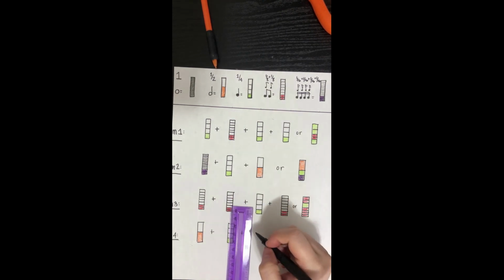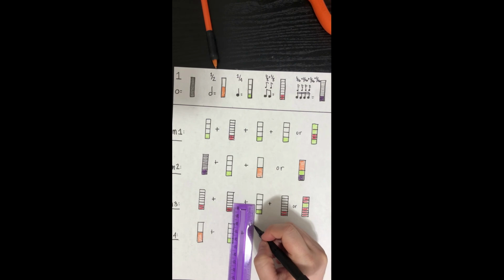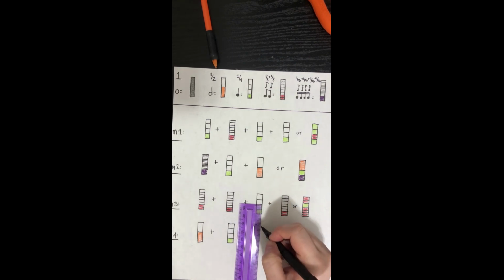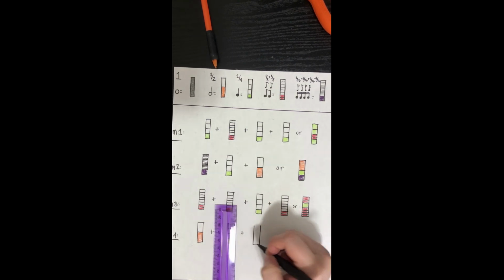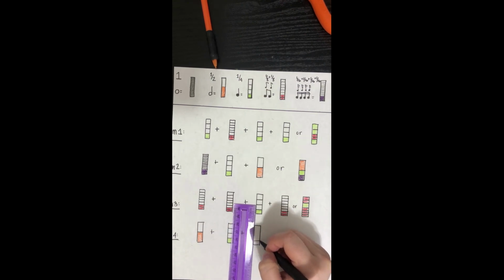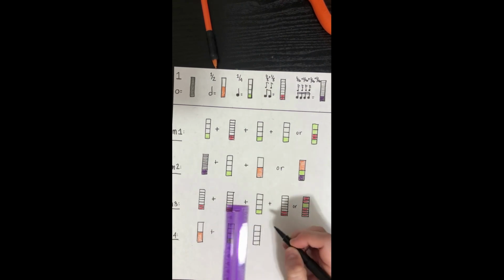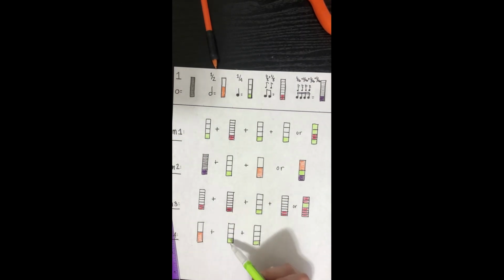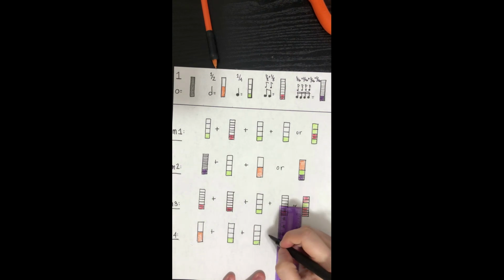So let's go ahead and put that. 1 inch, 1 inch, 1, 2, 3, 4. All right, I've got 1, 2, 3, 4. All those parts should equal 1 whole fraction bar.